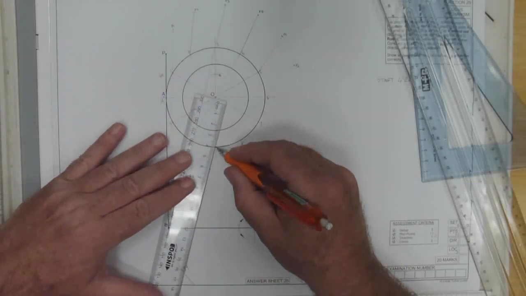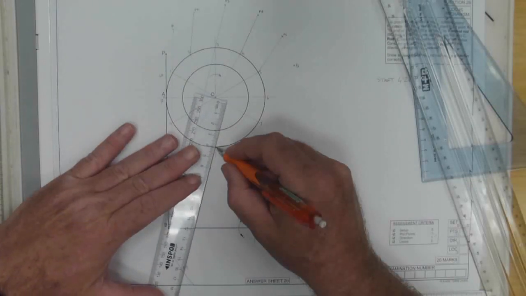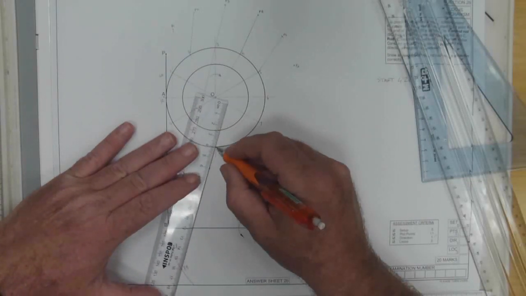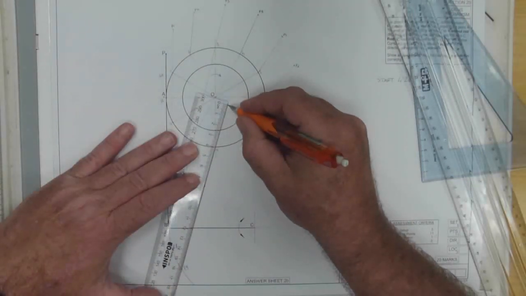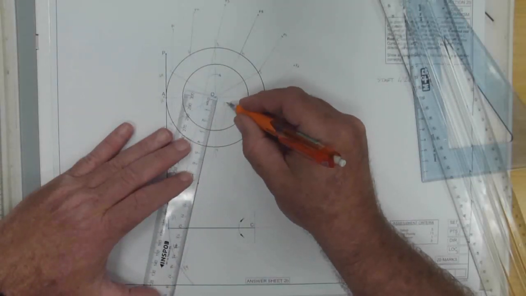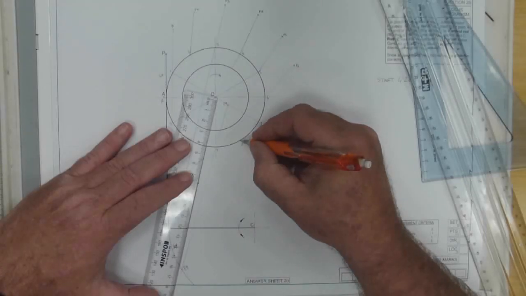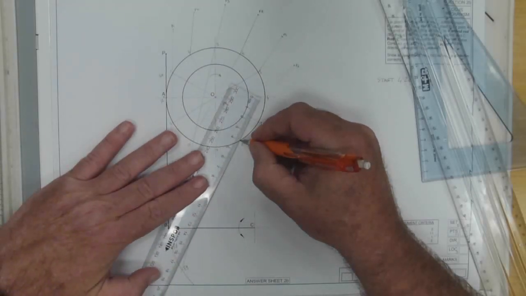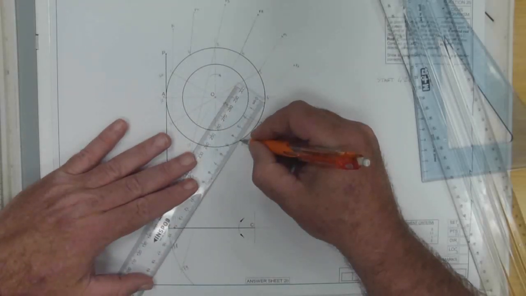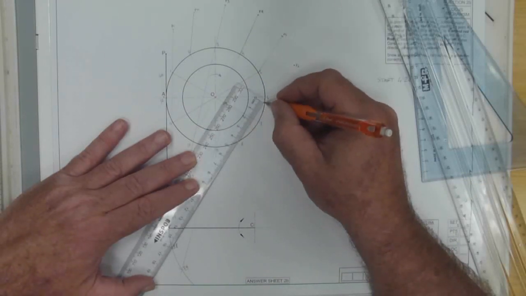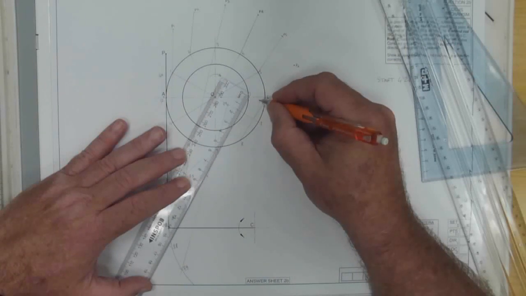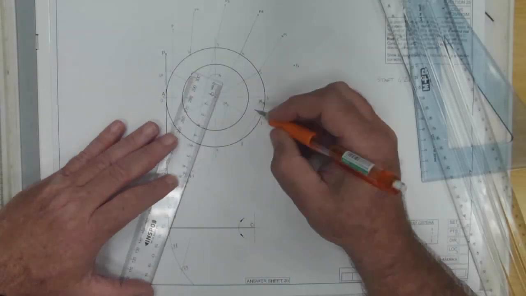So there's 9, there's the 40, line that up with 160 on this side, pull the line in and mark off where P9 is. Here's P8, line it up with your 40, line it up with your 160 on the other side, and mark that off, giving me P8.